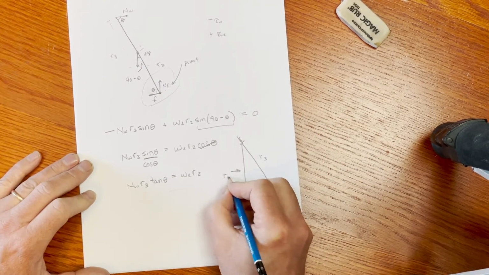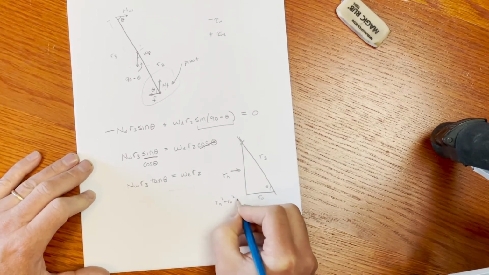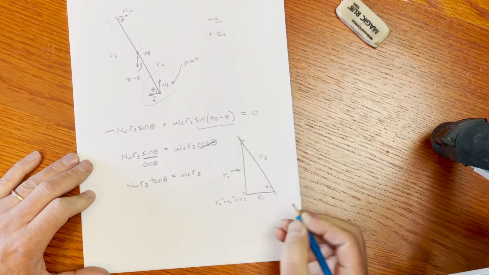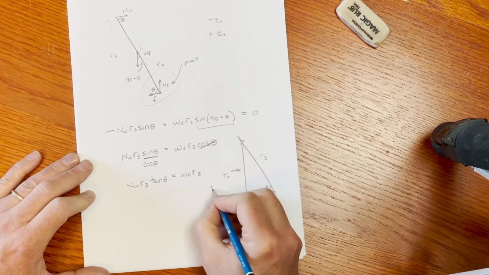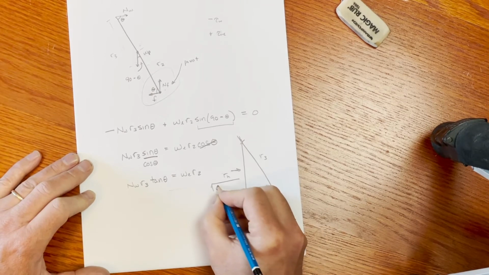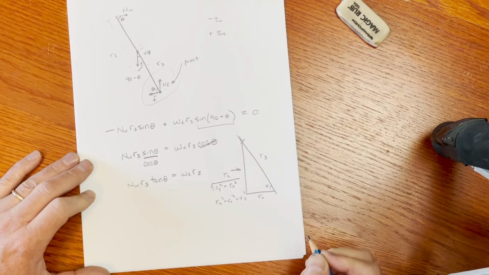Let's call this R height. So R height squared plus R0 squared equals R3 squared, which means that this is going to be equal to the square root of R3 squared minus R0 squared.